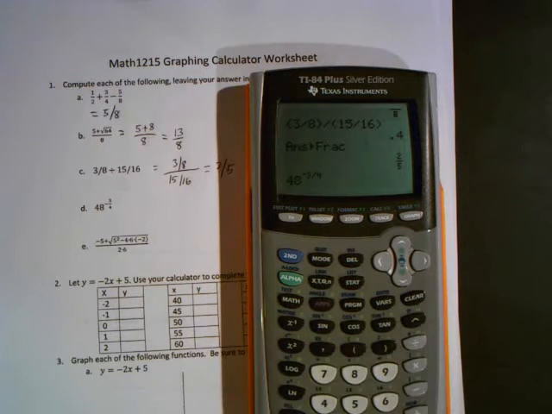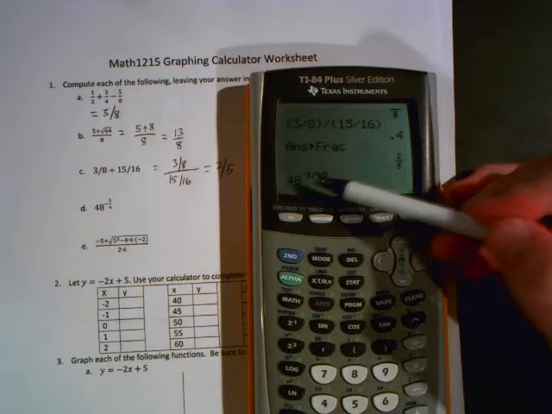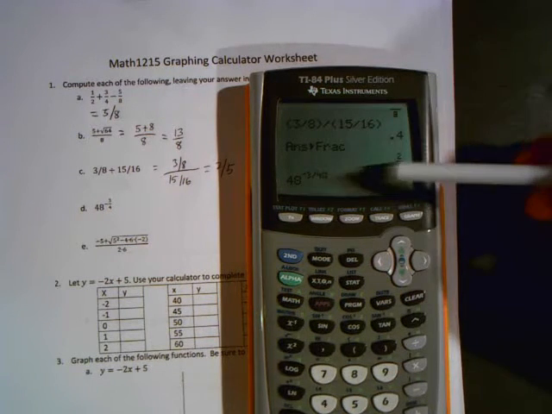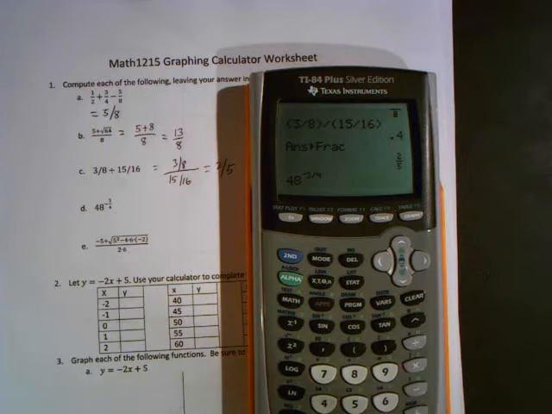-3/4. And again, if you're using an older calculator, when it puts a little caret there, and you have more than one thing in your exponent, you would need to put your exponent within a set of parentheses. This is one of the advantages of the new operating system.